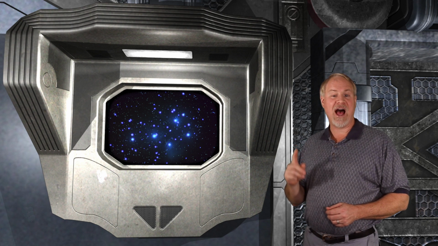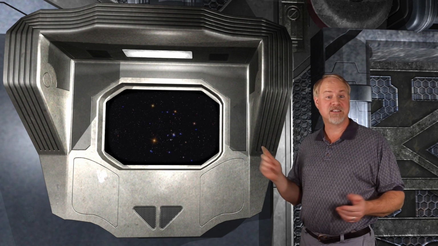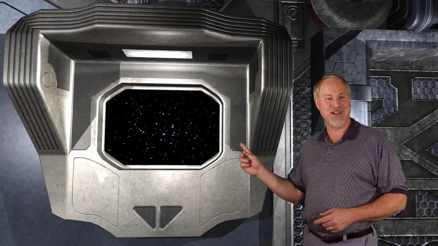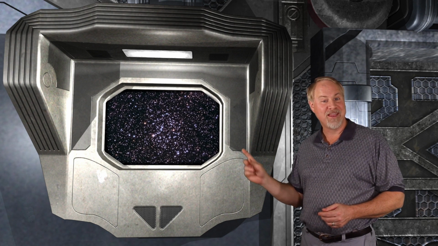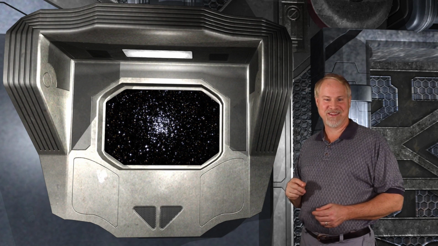Under the Trumpler scheme, the Pleiades are classified as I3RN, strongly concentrated and richly populated with nebulosity present, while the nearby Hyades cluster in Taurus is classified as II3M, more dispersed and with fewer members. Some great examples of the different kinds of loose open clusters are the Beehive cluster in Cancer and M7 in Scorpius. Some examples of tighter open clusters are M35 in Gemini, the Double Cluster in Perseus, and M11 in Scutum.